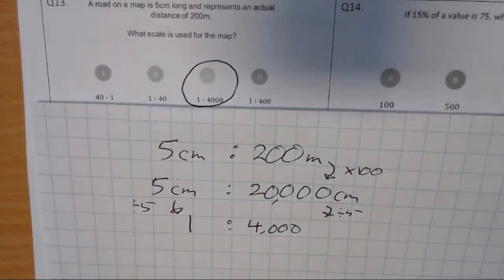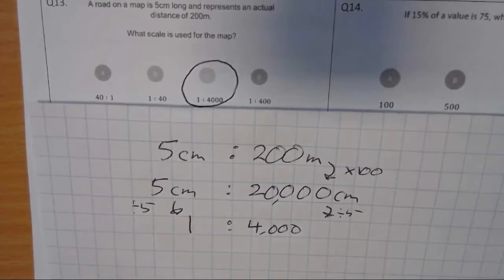Guys, I want to make sure that with green pen you're making a full correction. You're not just circling the right answer. That will not help you.